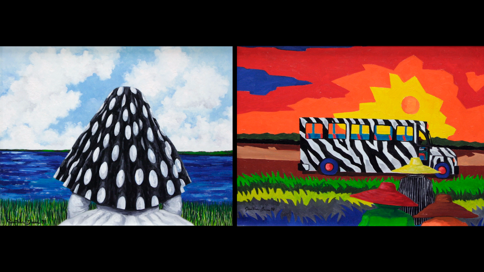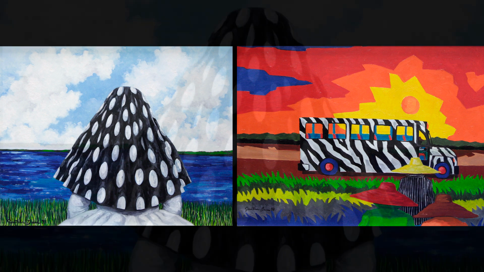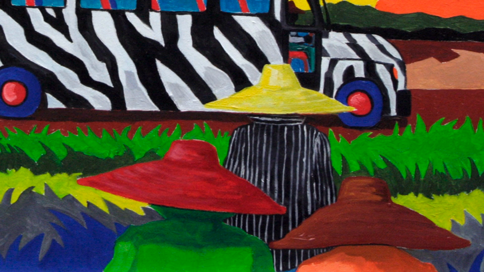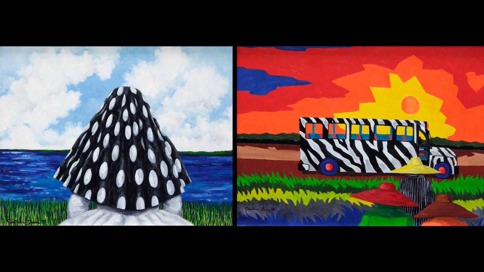I also noticed the clothes of the figures in both paintings. The one figure in Venus wears a veil covered in polka dots, while the group of figures in Zebra Farm Bus wear large hats. Neither of the paintings show the faces of these people. Why might the artist have chosen to hide their faces? What other similarities and differences did you notice?